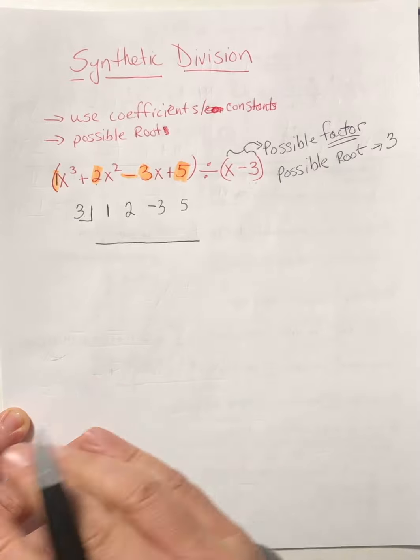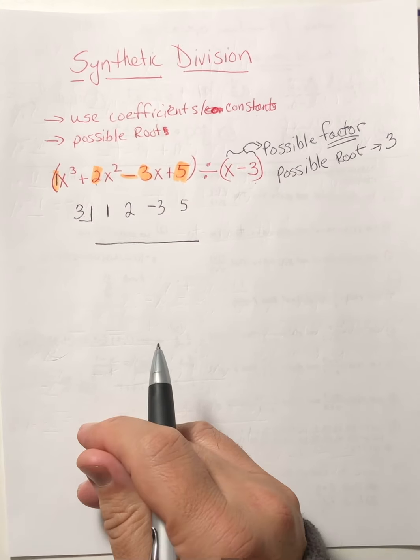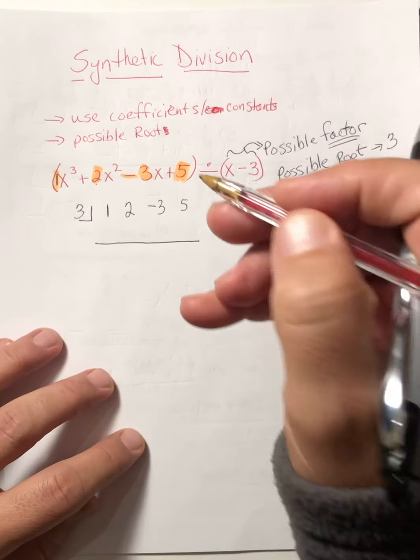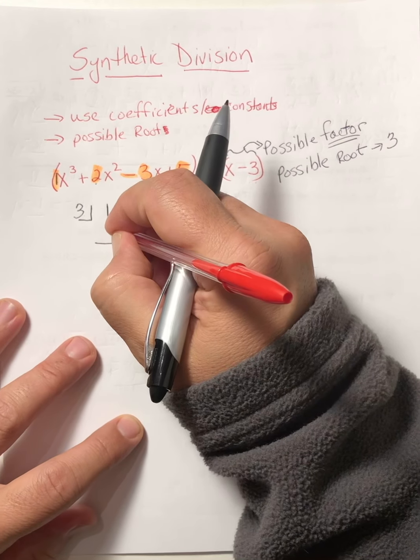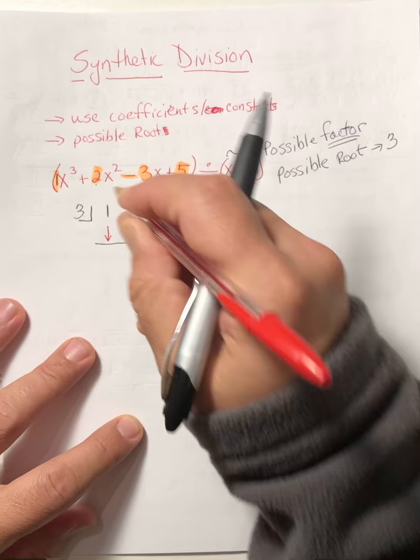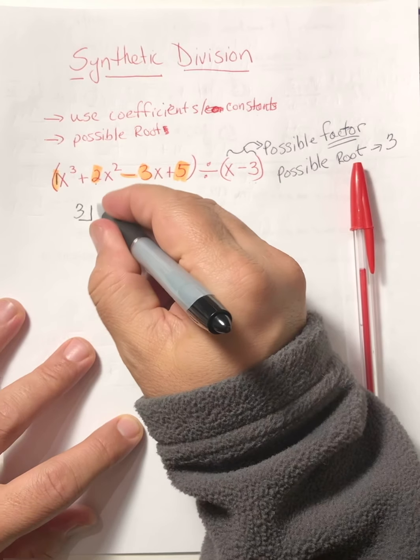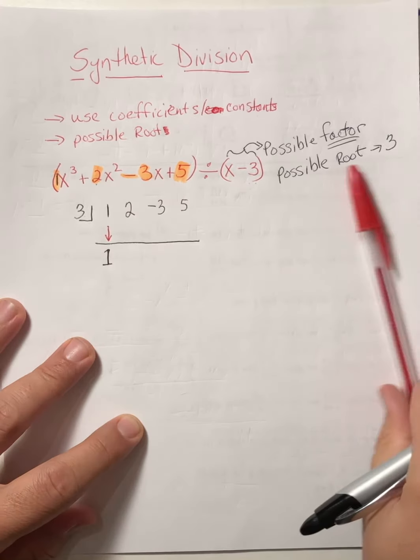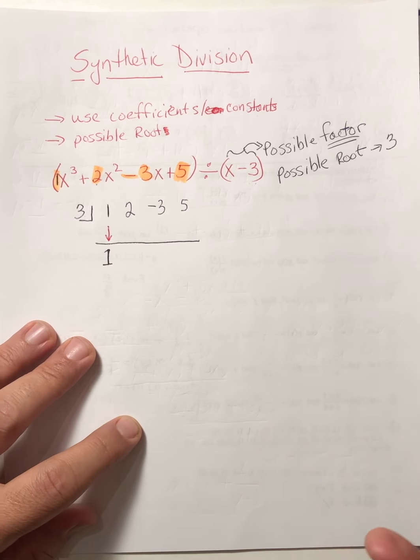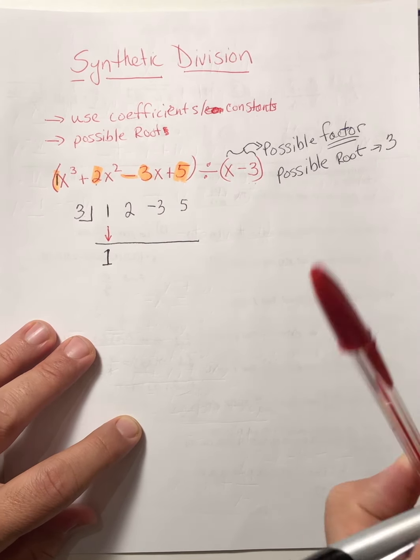Now, everything that we do is multiplication and addition. So we start the process by dropping the lead term. I take this lead term, this 1, and I bring it down. And now everything else is just multiply and add.